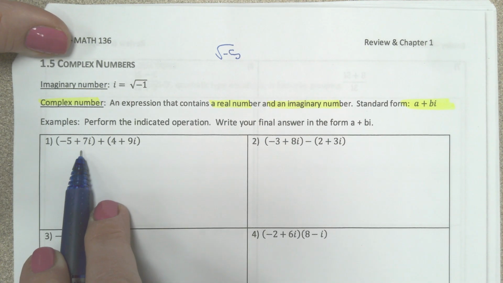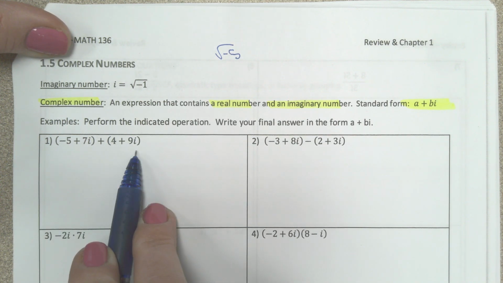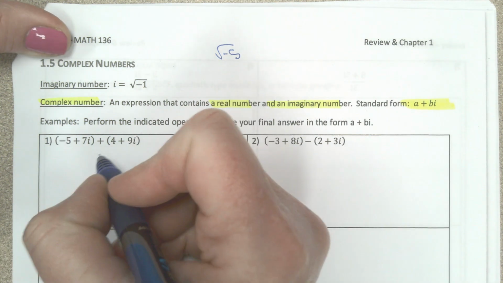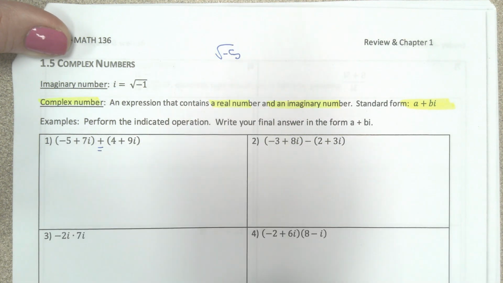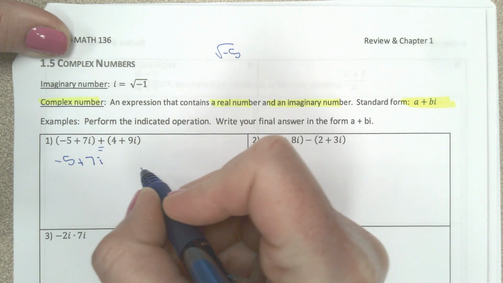So here I have these terms that I would like to add. The parentheses are not important because I'm just adding them. So I'm just going to drop the parentheses.